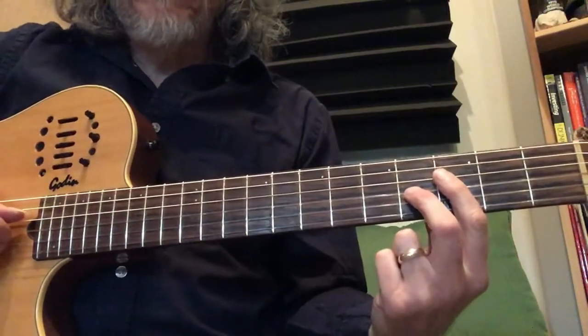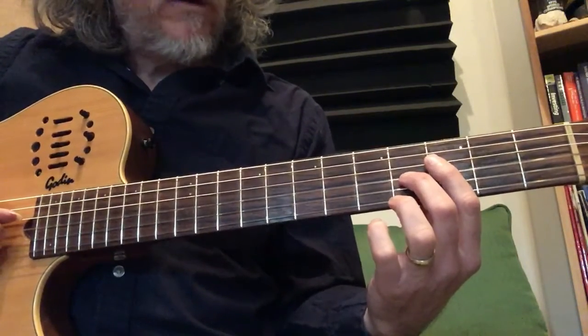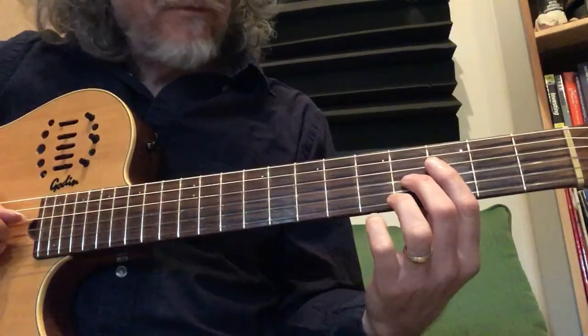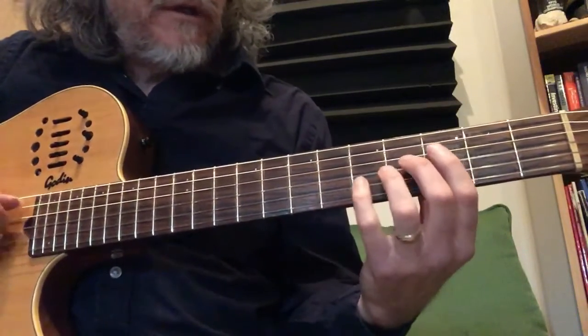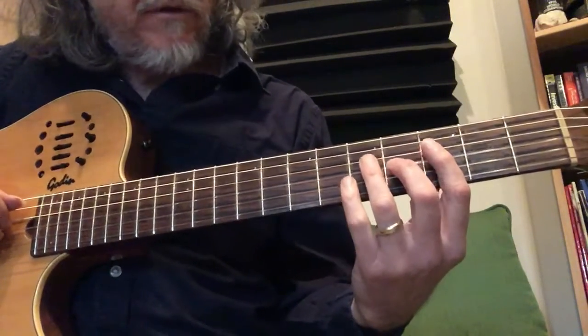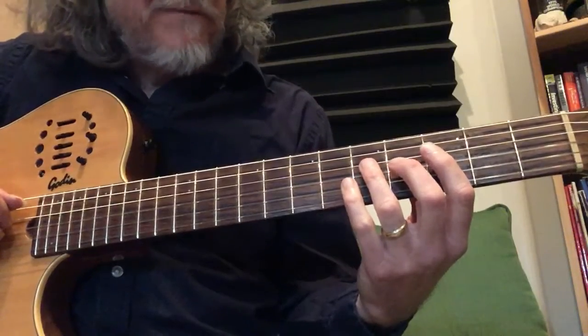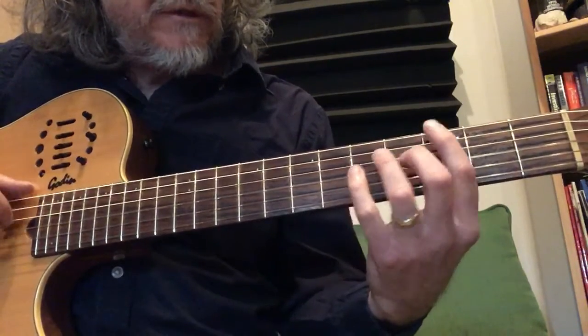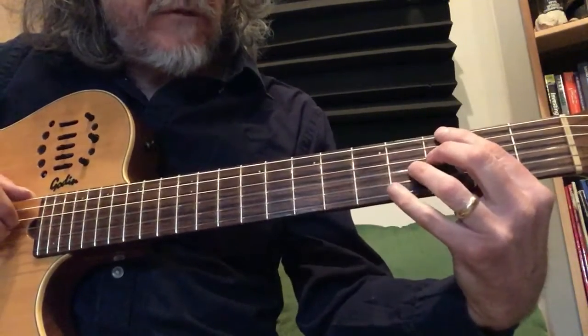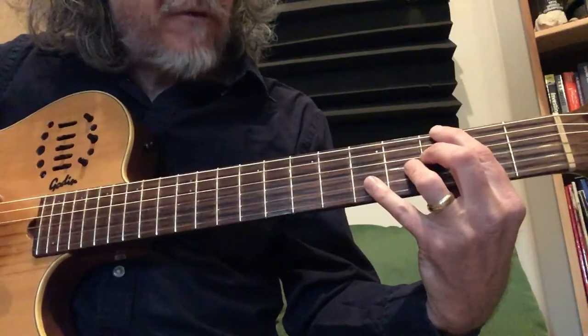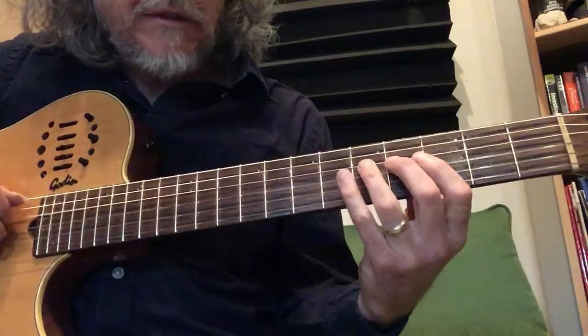So I want to talk a little bit about building chords out of the half-whole diminished scale. The half-whole diminished scale is primarily associated with dominant 7 chords. The example we'll use here is based on a G7, so G half-whole diminished scale, which sounds like this.